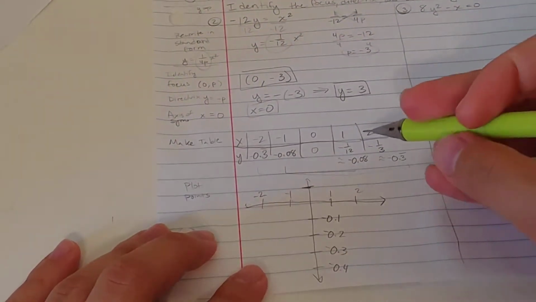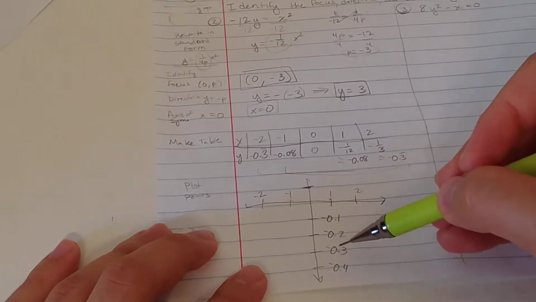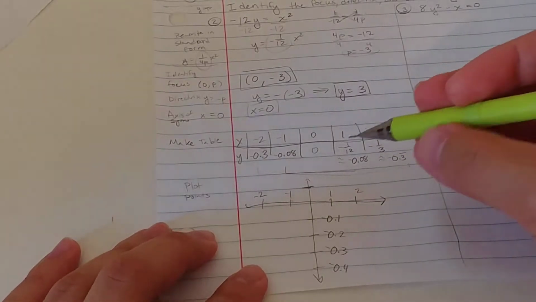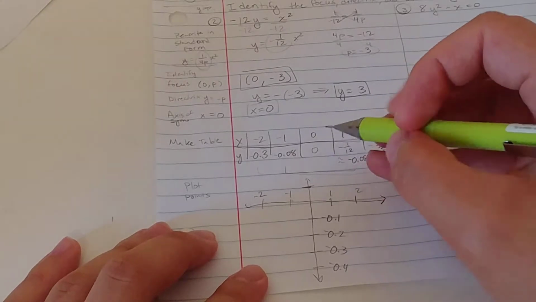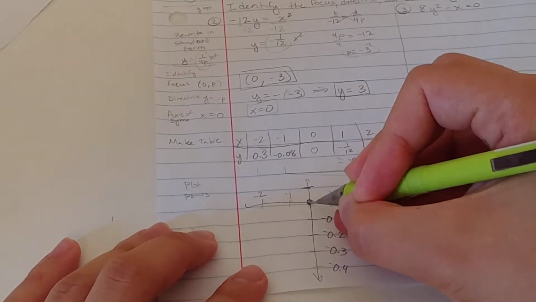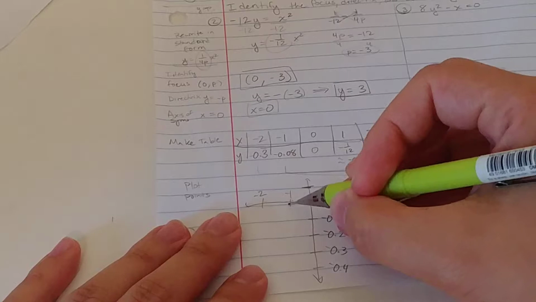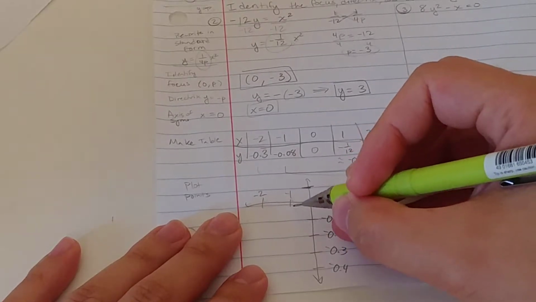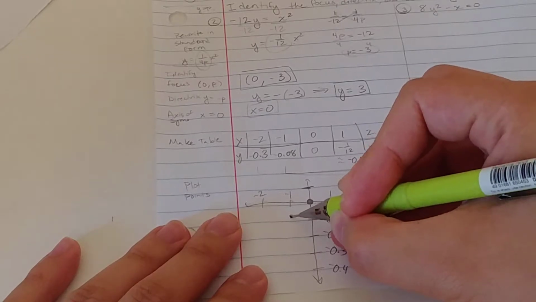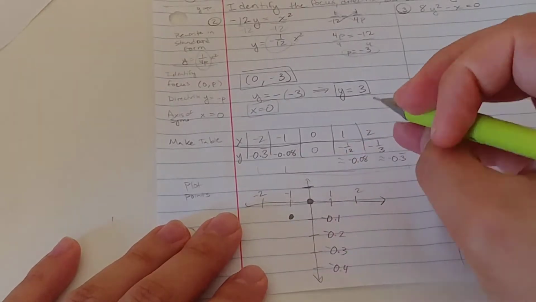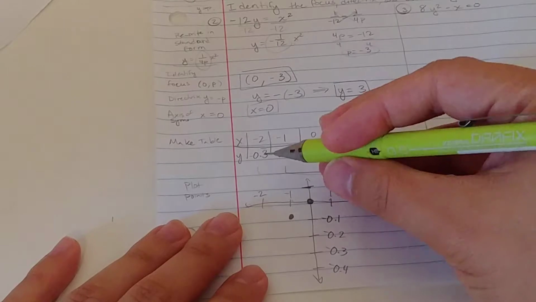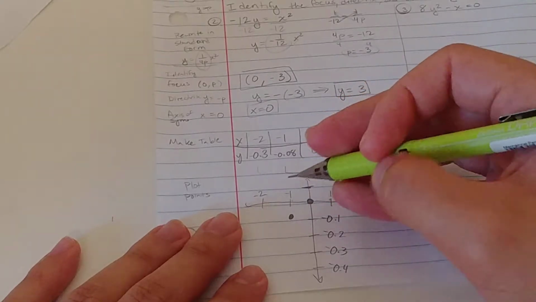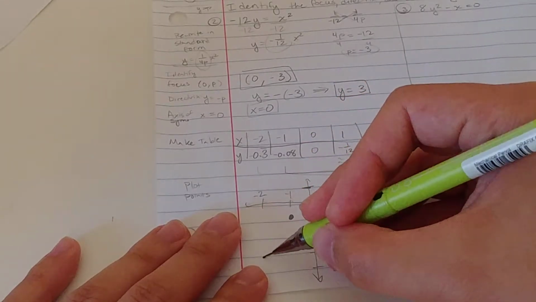All right, sorry. So we scaled it smaller, right? So we have 0, 0. We have negative 1, comma, negative 0.08. So that's going to be close to the negative 0.1. And we have negative 2, comma, negative 0.3.